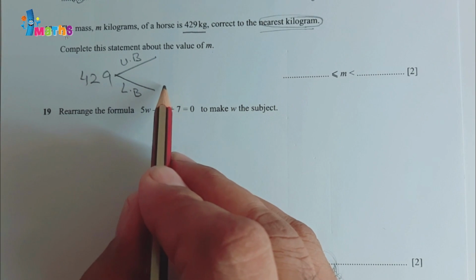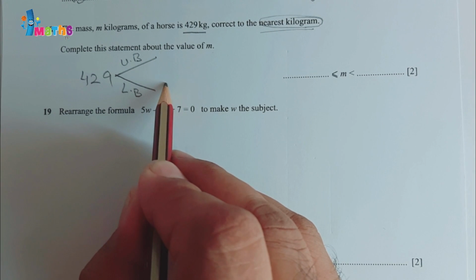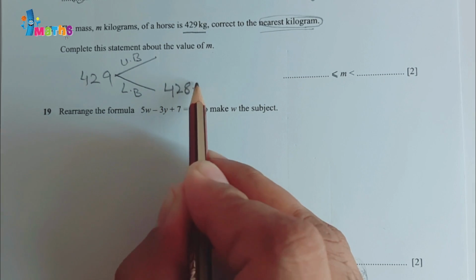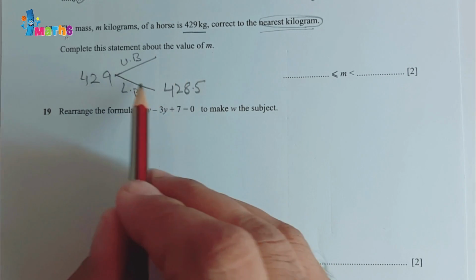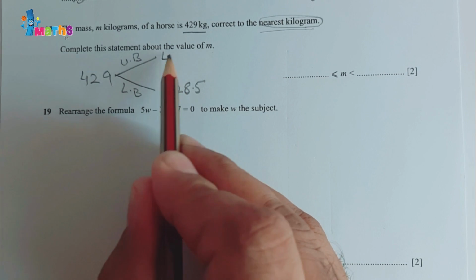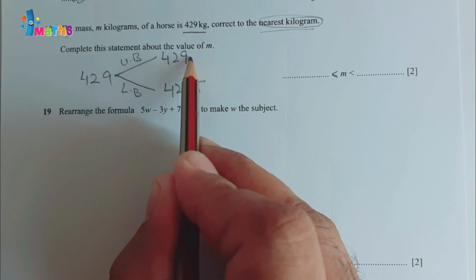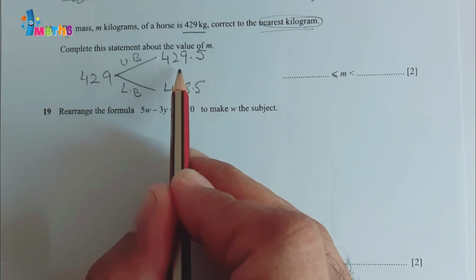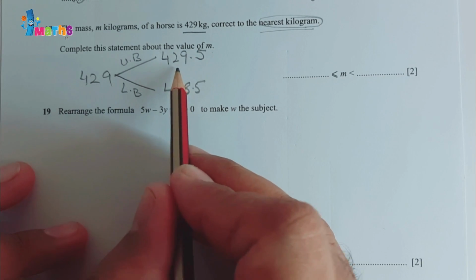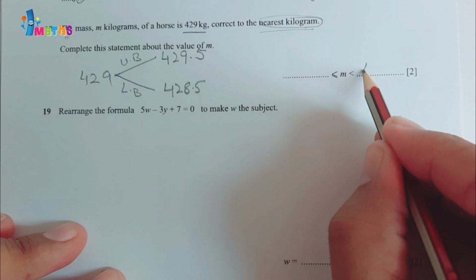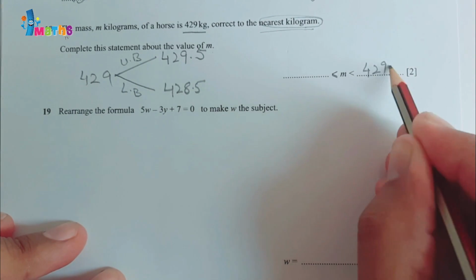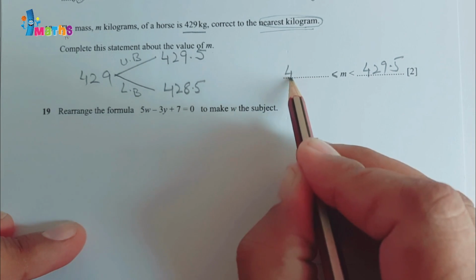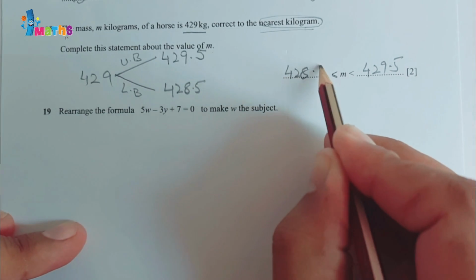So 428.5 will be the lower bound and 429.5 will be the upper bound. So the bigger value will be here, 429.5, and the smaller value will be on this side, 428.5.